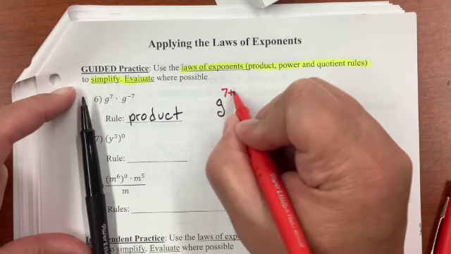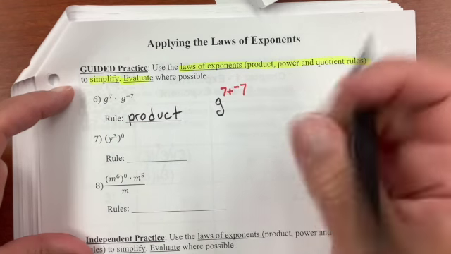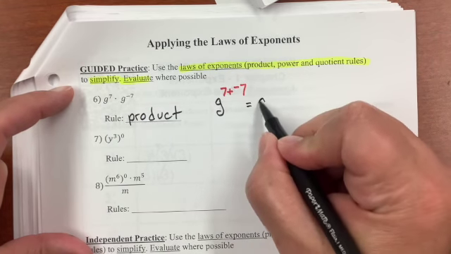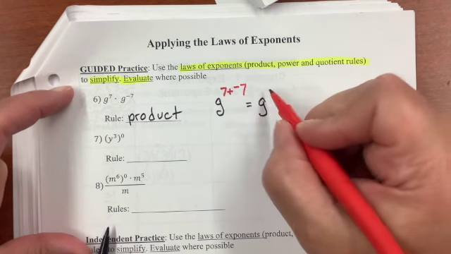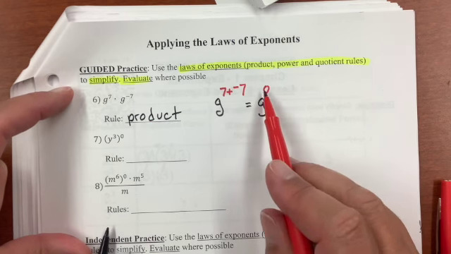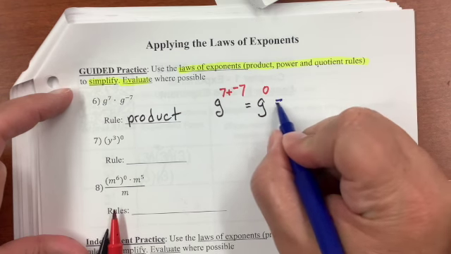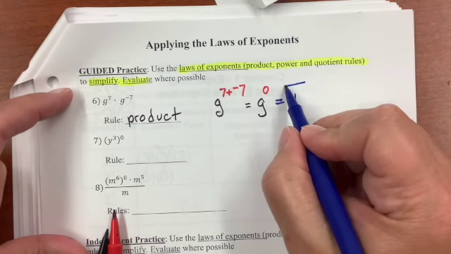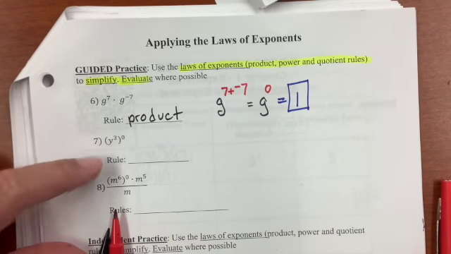7 plus -7. Well, 7 plus -7. The signs are different, so you subtract. 7 minus 7 is 0. Hey, look at that. One base with a 0 exponent, that is going to be equal to 1. Bam, 1. The next one.